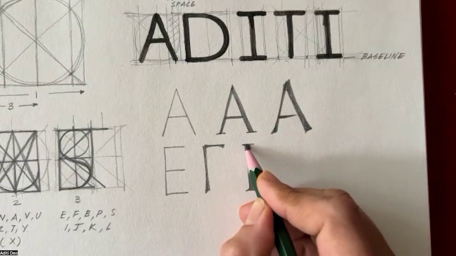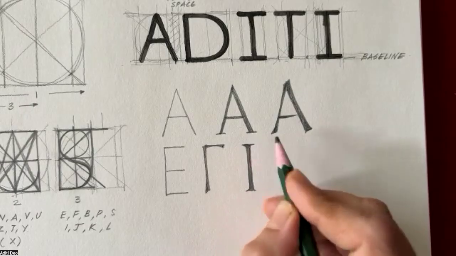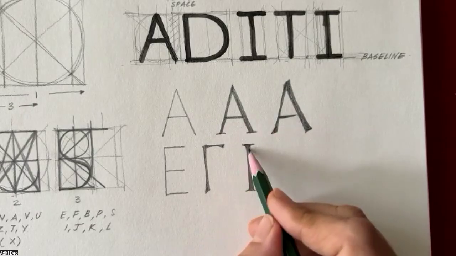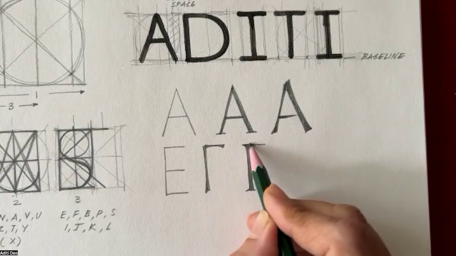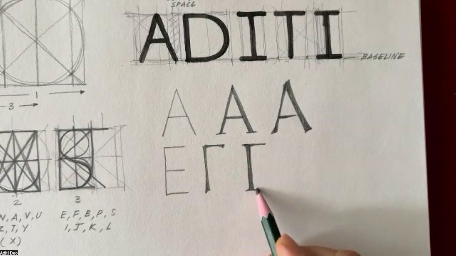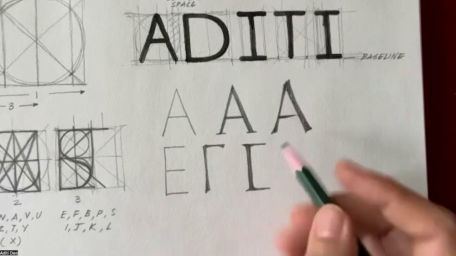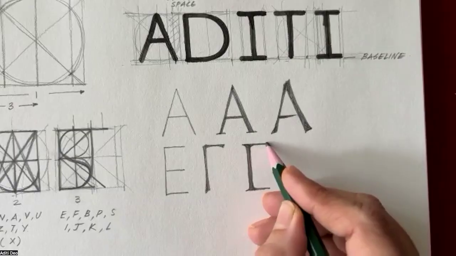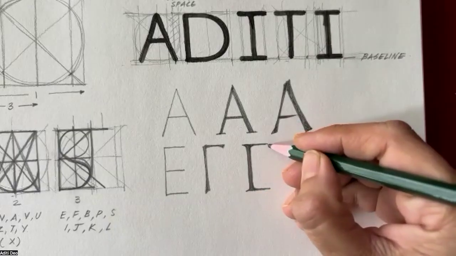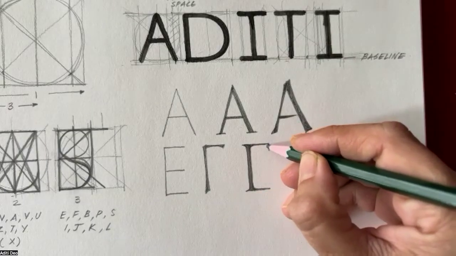Then you have the serif, and then the same thickness as the crossbar on the A. You will draw a horizontal line. Don't make it go too far. And a rounded corner on the serif. It's not a sharp corner. And the sharp corner comes on the outside of the serif for the E.